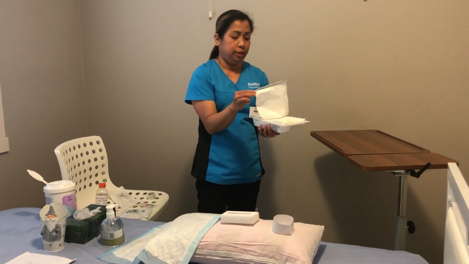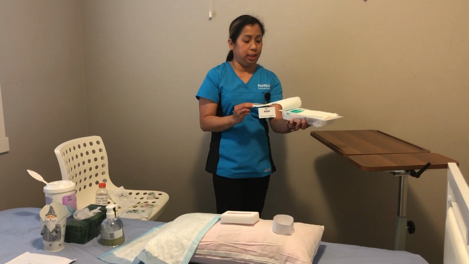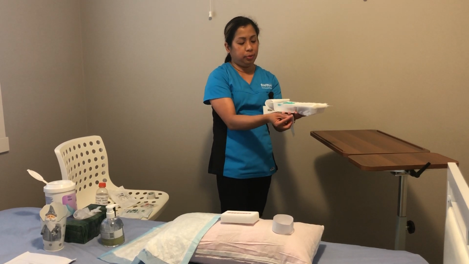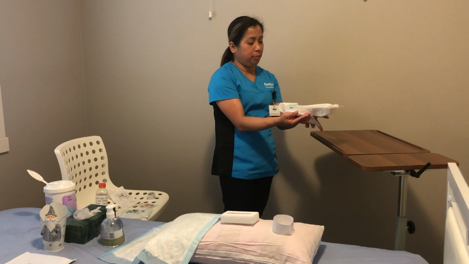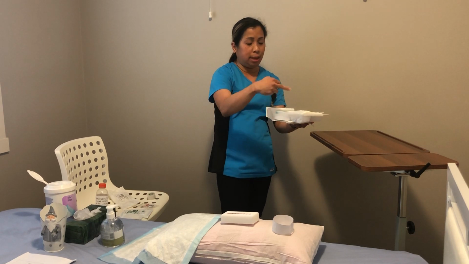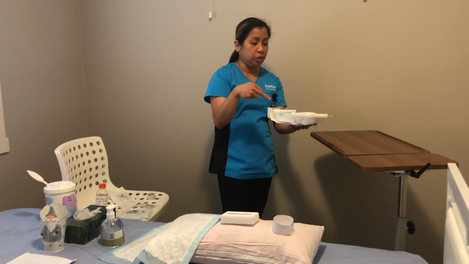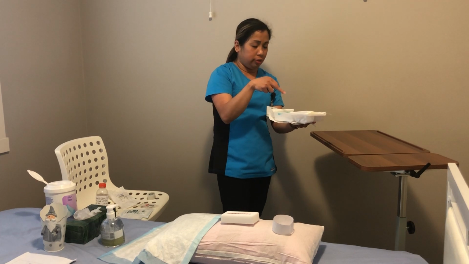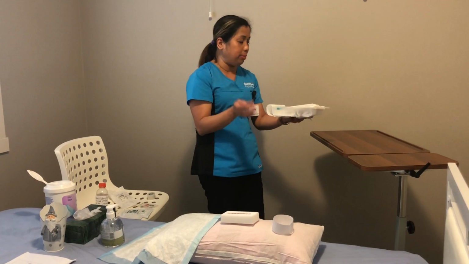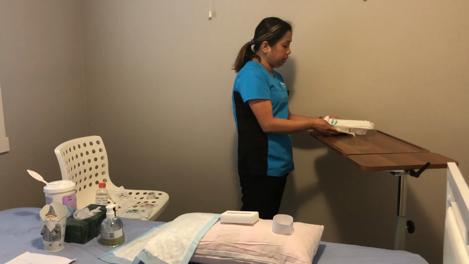Then I put it under this one. I'll make sure that I won't touch the above, to prevent contamination of the field of the tray. I'll put it here.